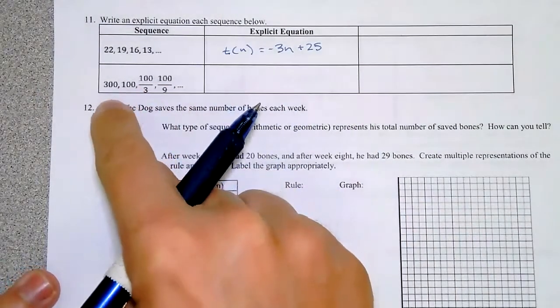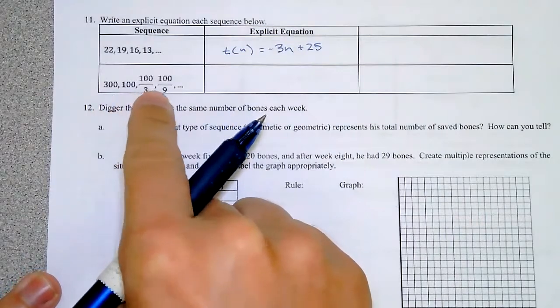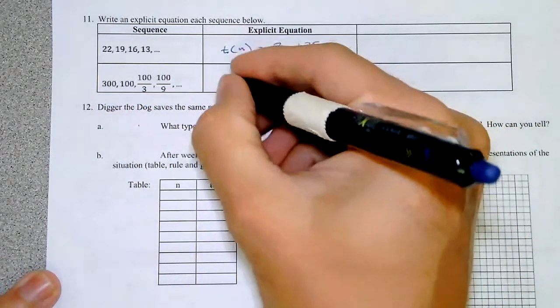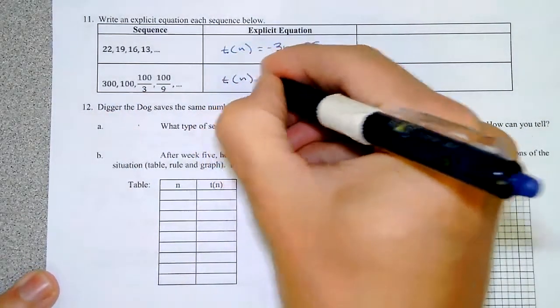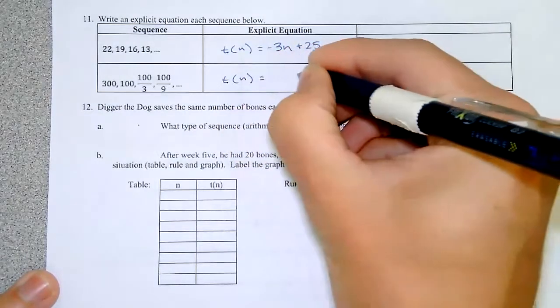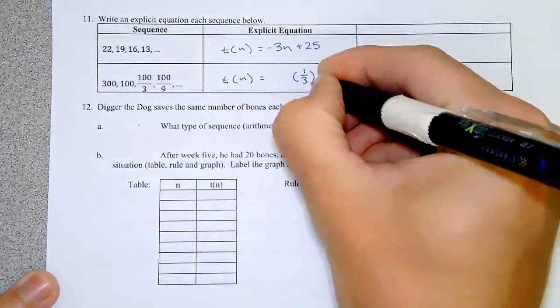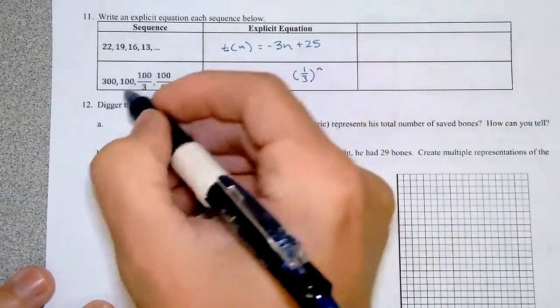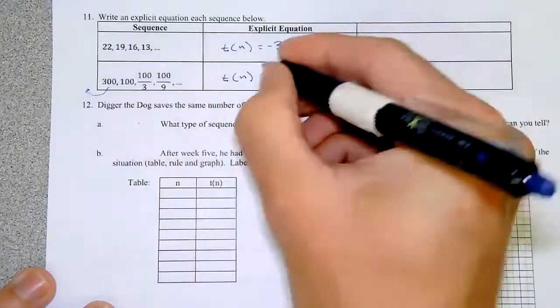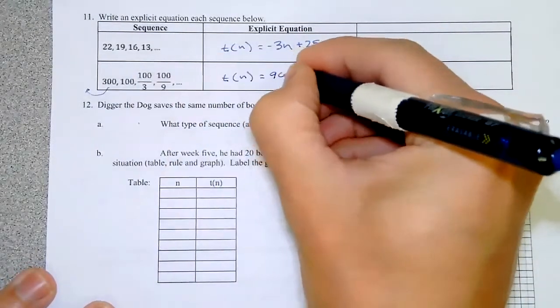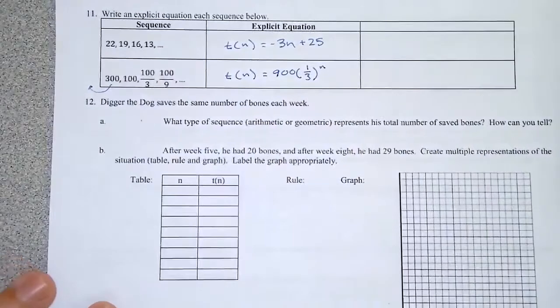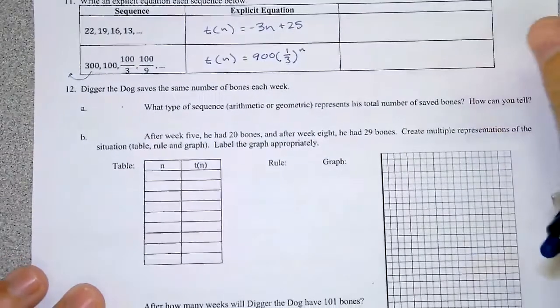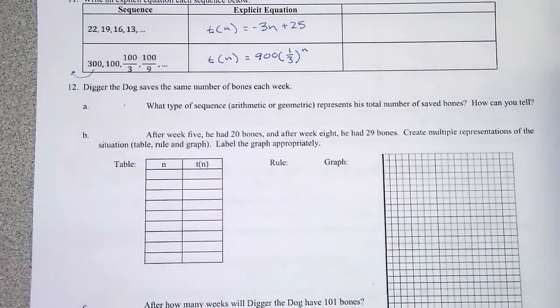Second one's geometric. We're dividing by 3, or as we should be saying, multiplying by 1/3. So we have 1/3 as our generator. Work backwards. What would come before 300? Should be 900. So our equation would be T of n equals 900 times 1/3 raised to the nth power.